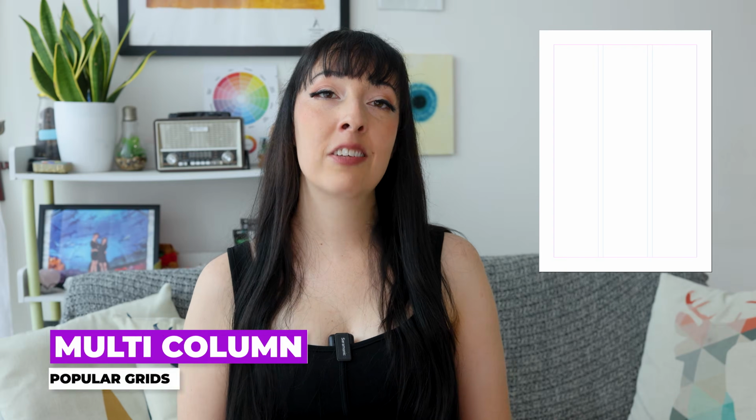And next up, we have the multi-column grid. This divides your page into multiple sections. For example, a magazine might use a 3-column grid. Text can flow across columns. Images could take up multiple sections. Information feels very organized. This is useful for magazines, brochures, and newspapers. It is often used on websites too.